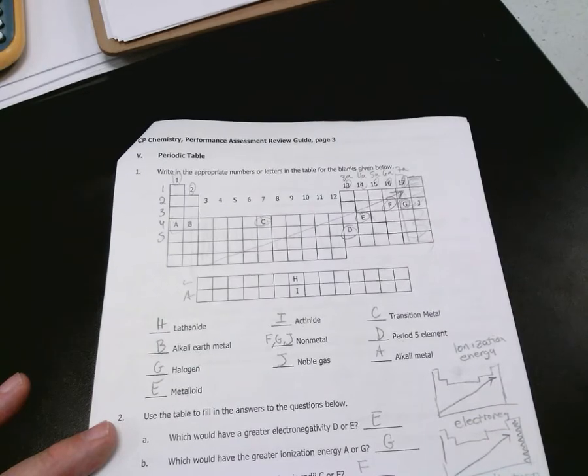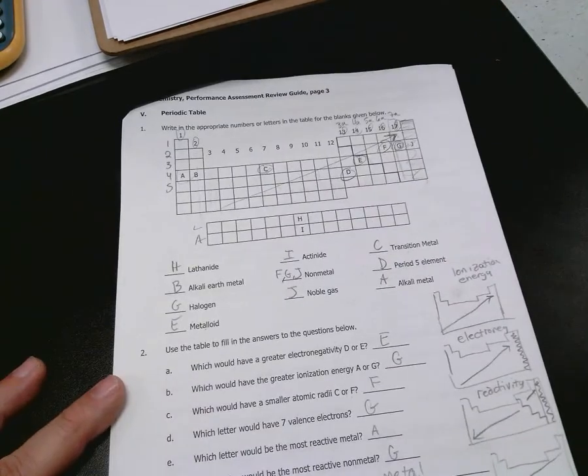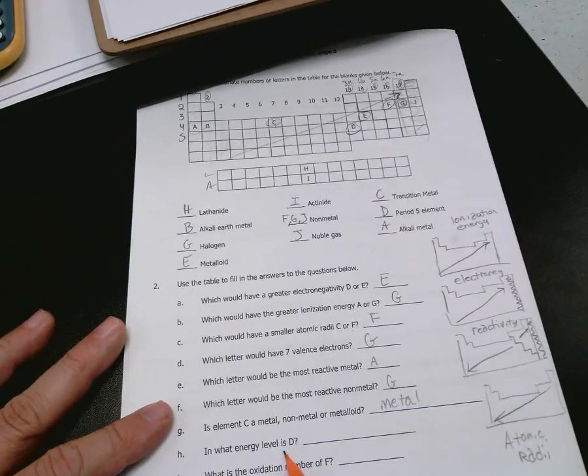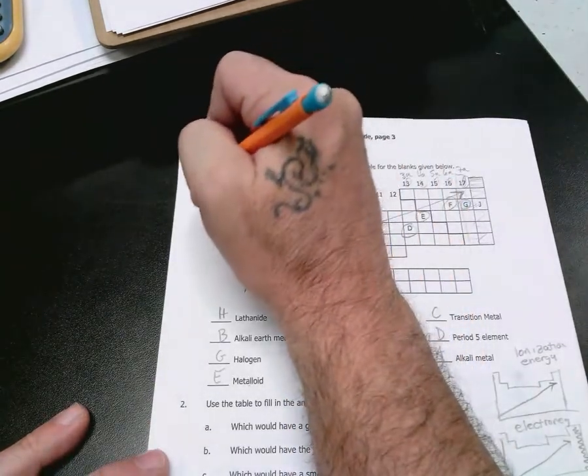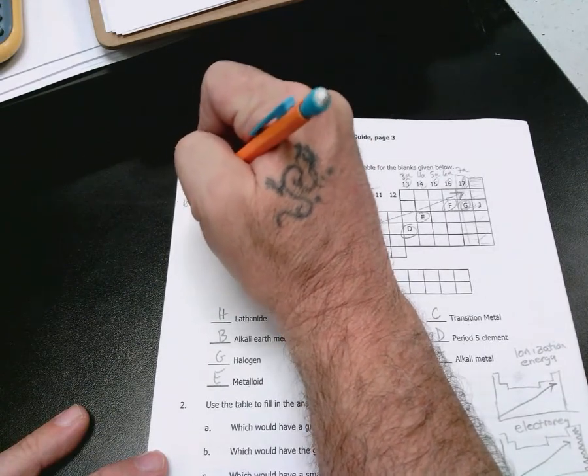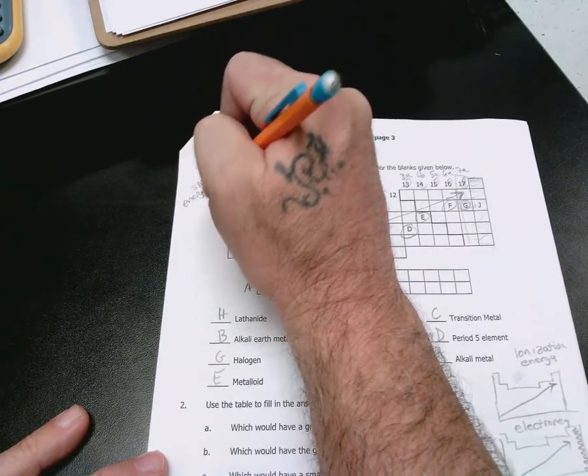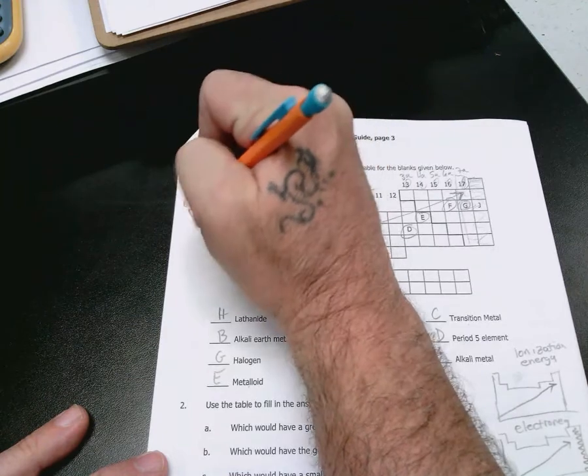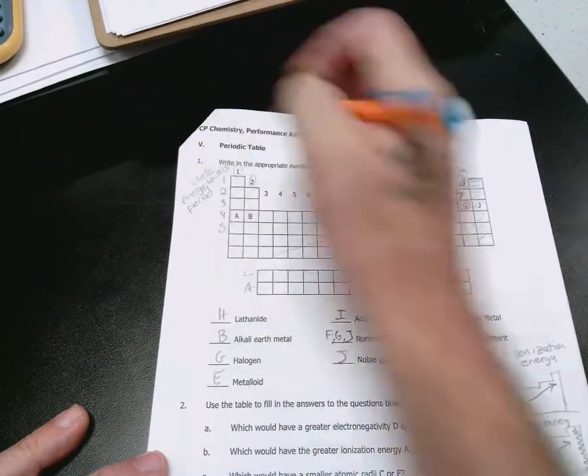And what energy level is D? A lot of people miss this one. Remember, these are called shells or energy levels or periods. Shells, energy levels, also called periods. I see D, 5.